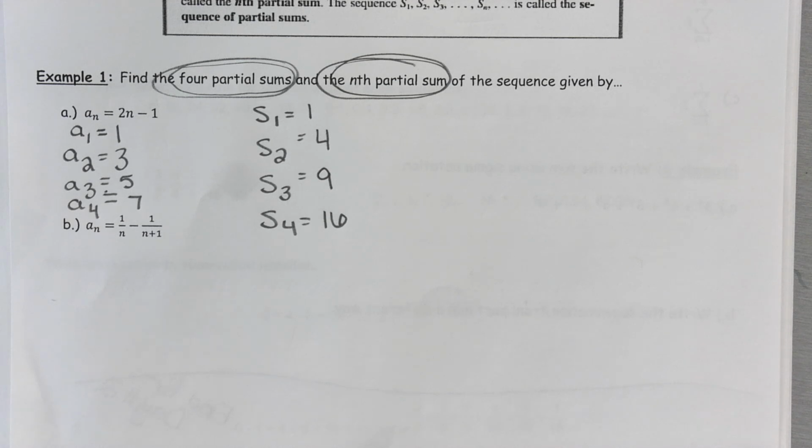Okay. Now, we want to make a formula that can help us get any summations down the road. So we don't have to, because if I wanted the partial sum of 17, do you really want to find the first 17 terms and add them up? No, that doesn't sound like a good time. So we want an equation so we could get any partial sum when we want it.